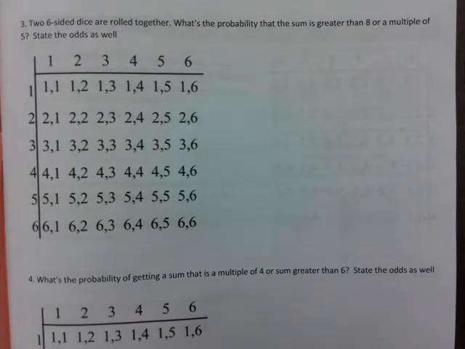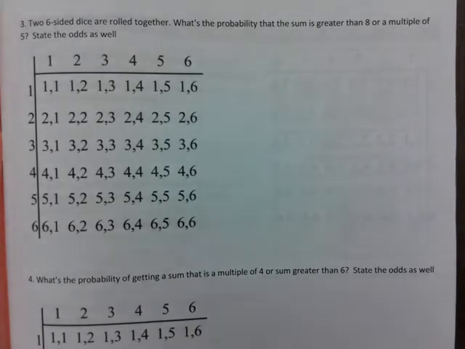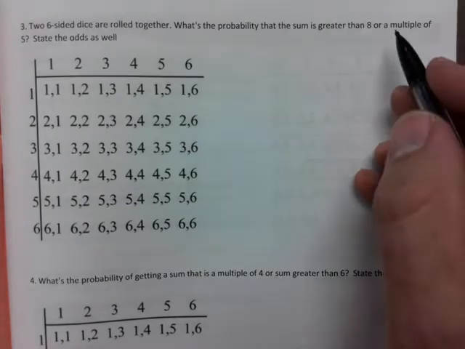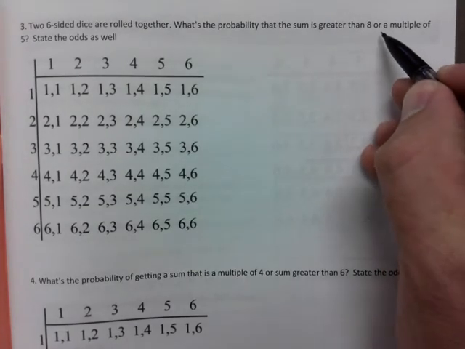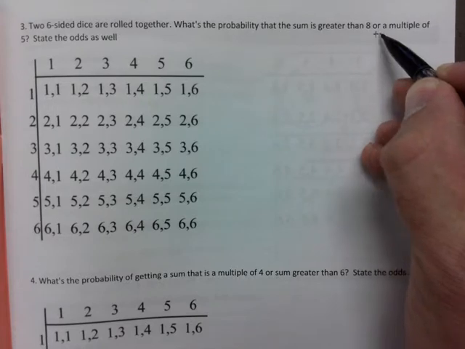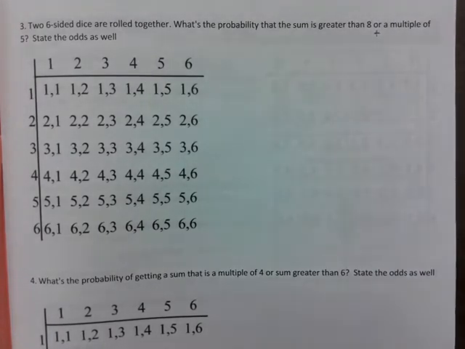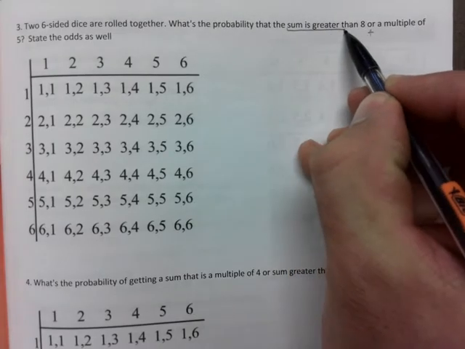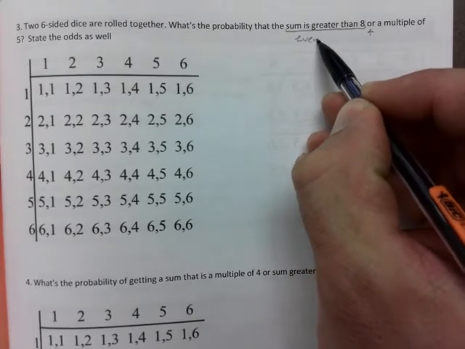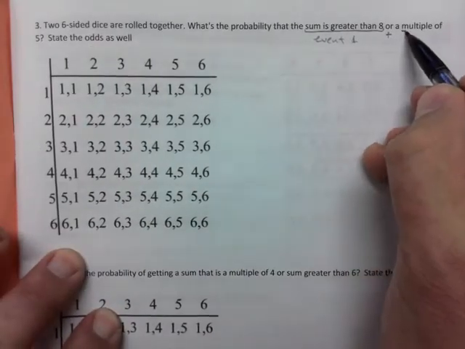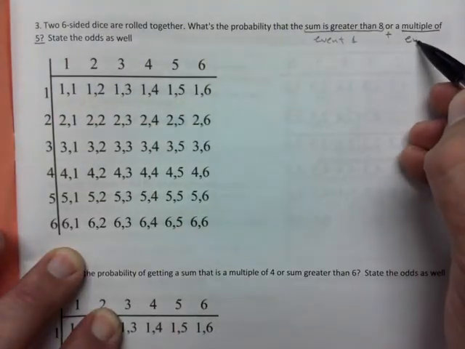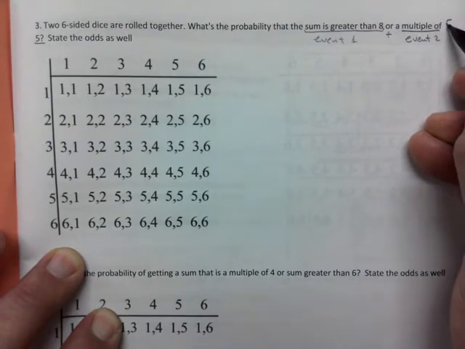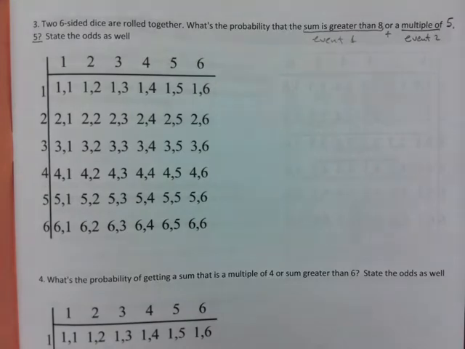So this question reads, two six-sided dice are rolled together. What's the probability that the sum is greater than 8 or a multiple of 5? "Or" is a big giveaway in this unit, and really everywhere in math, of adding. So you want the sum to be greater than 8. That's event 1, and or a multiple of 5. That's event 2. I'll just write that there. It's easier to see there.